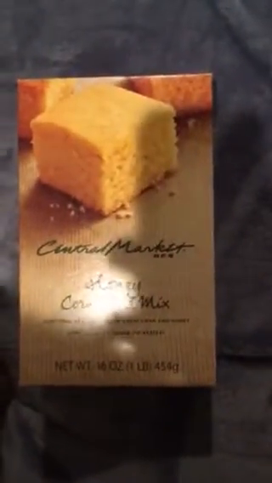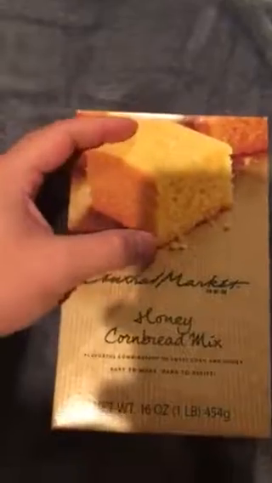So for the next thing, for just simplify, I have a good example with cornbread. It's simple, it's plain, has a great big picture of what it is on the front. Tells you right here, honey cornbread mix, so you know exactly what you're getting. Even tells you how to make it on the back, and it's all aligned pretty well too.